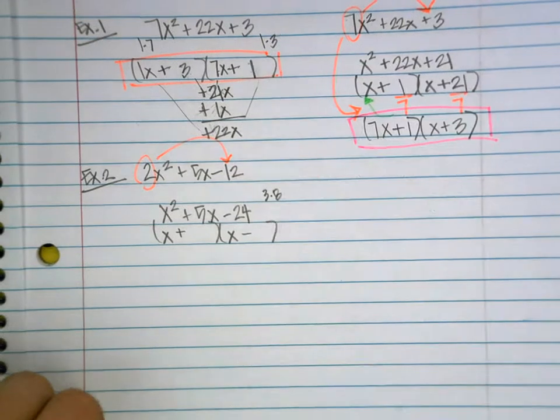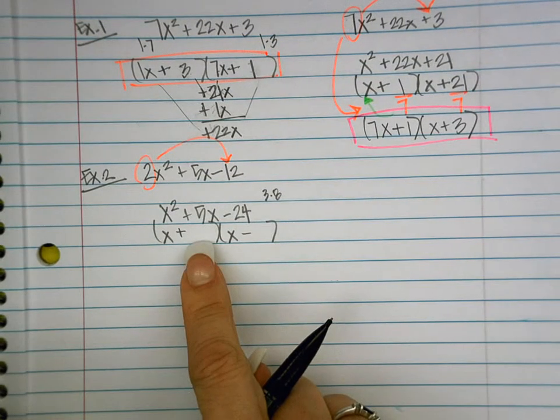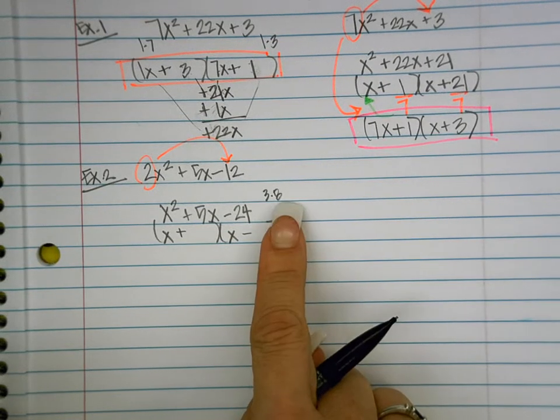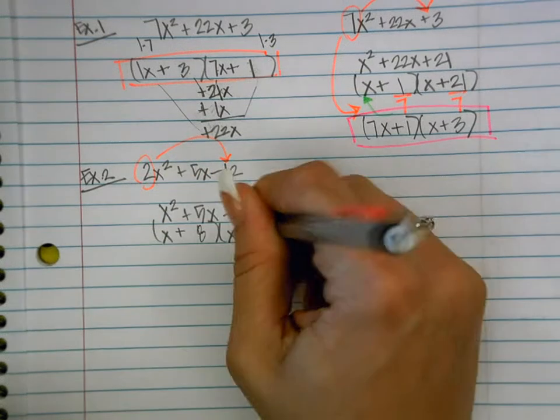So you might want to write yourself a little note there. Which one should go with the positive sign? The 3 or the 8? How do you know it's the 8? The larger number goes with the same sign as the middle, yes. So this would be x plus 8 and x minus 3.